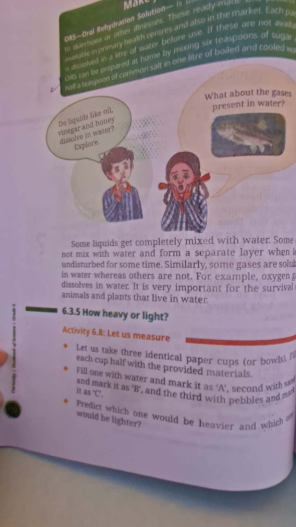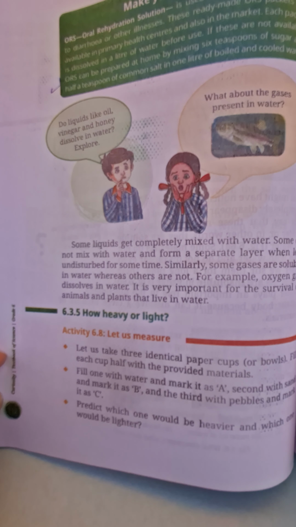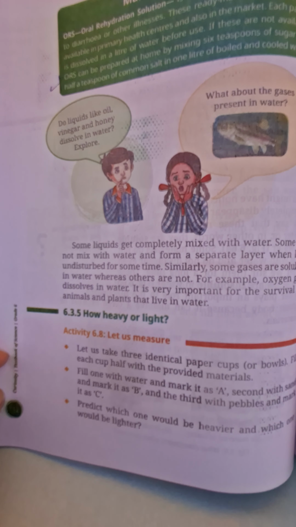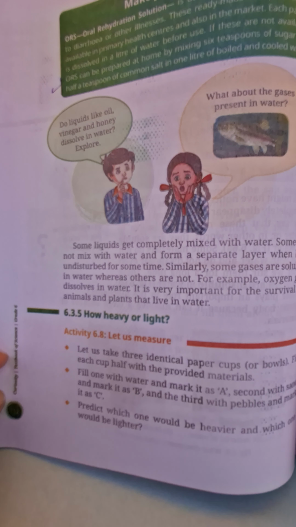You have to take 1 liter of clean water. Otherwise, boil the water and cool it. Add 6 teaspoons of sugar and 1 teaspoon of salt. Mix it, and your solution is ready. This is recommended even in remote areas where ORS is not available.